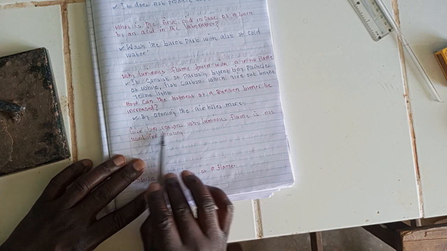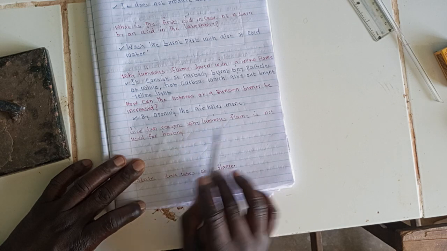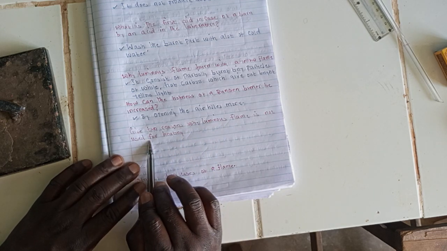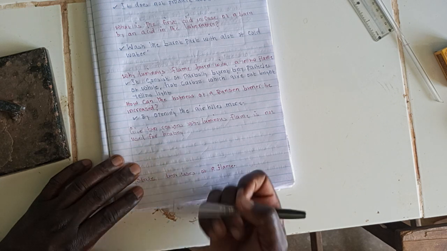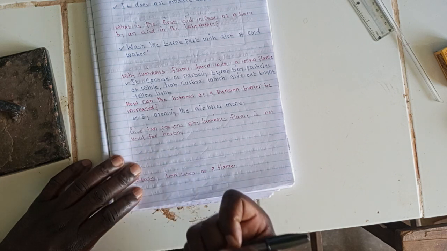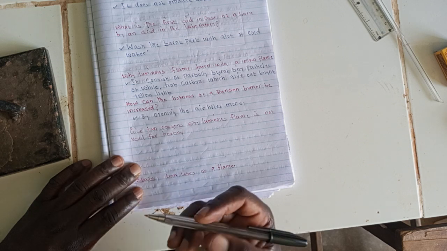Now, give two reasons why a luminous flame is not used for heating. So why is a luminous flame not used for heating? It is less hot and it produces soot.